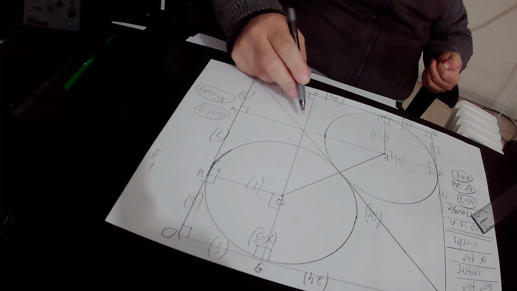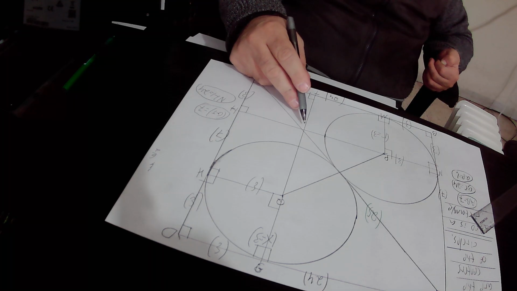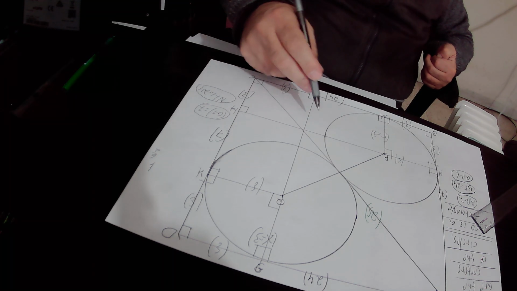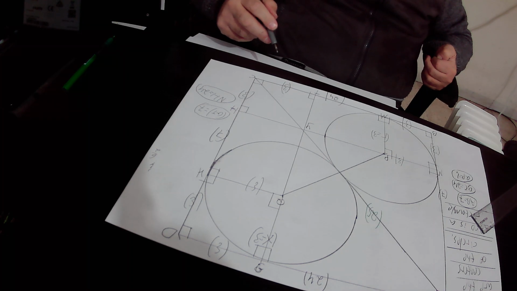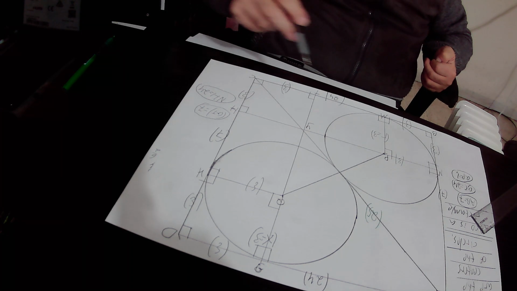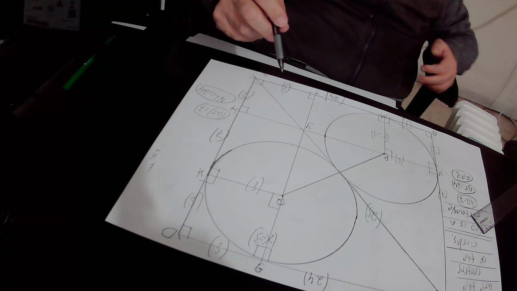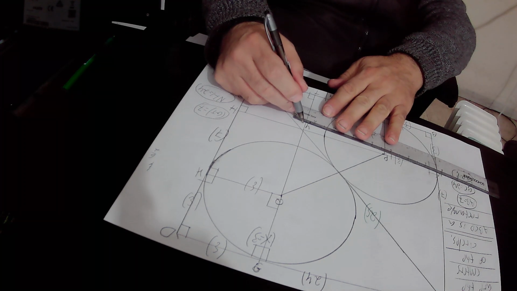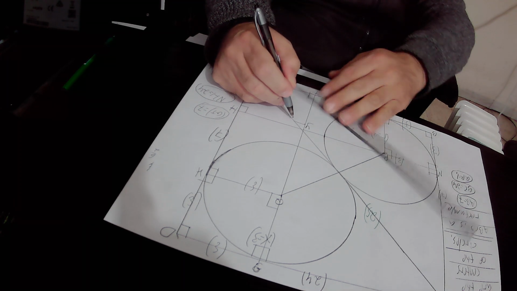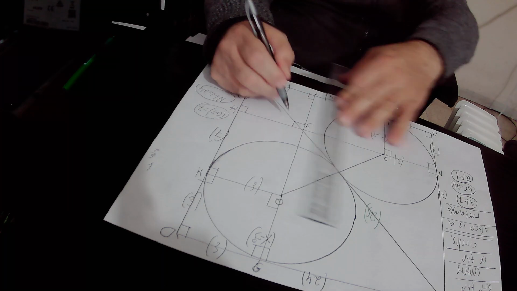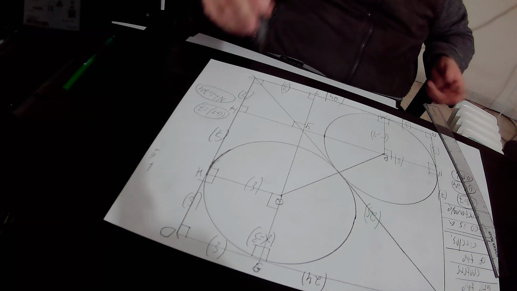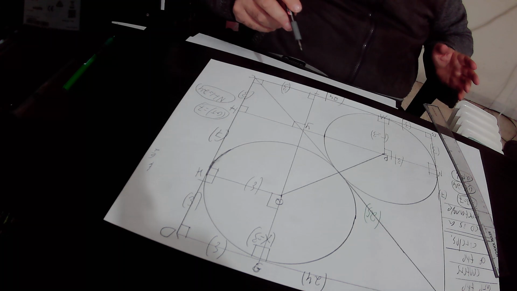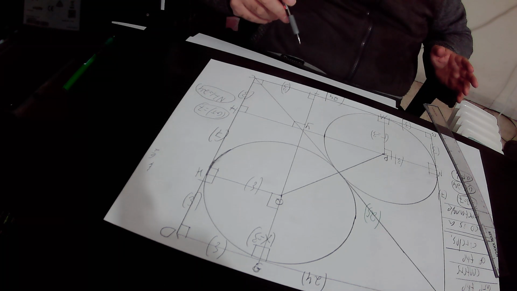We define the intersection point here as point Y. So in quadrilateral YHCT, we have 3 right angles, therefore the fourth angle must also equal 90 degrees. So quadrilateral YHCT has 4 right angles, therefore we can relate to this quadrilateral as a rectangle.